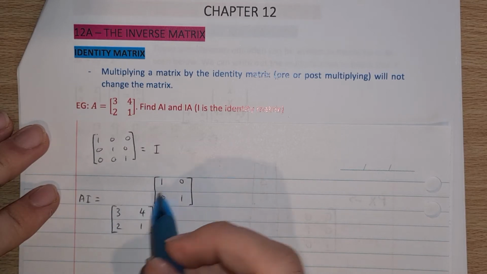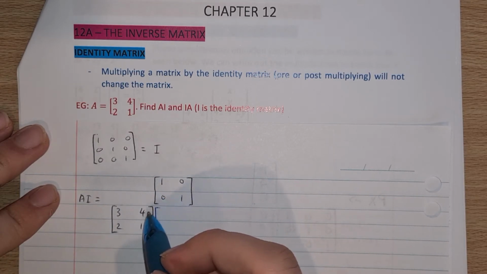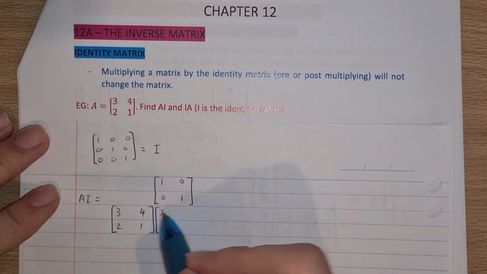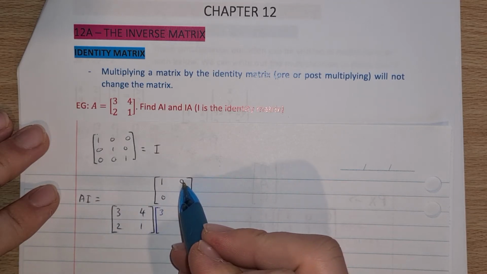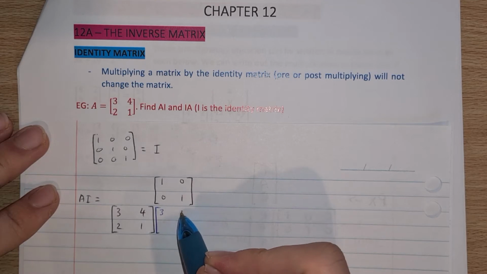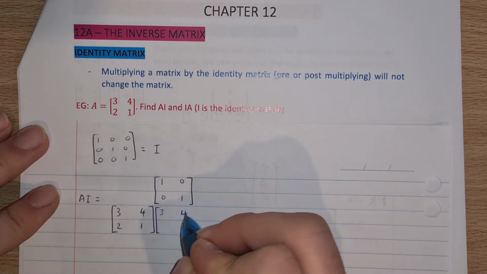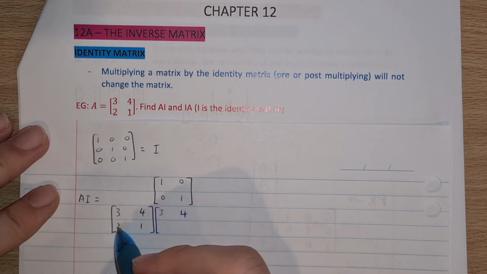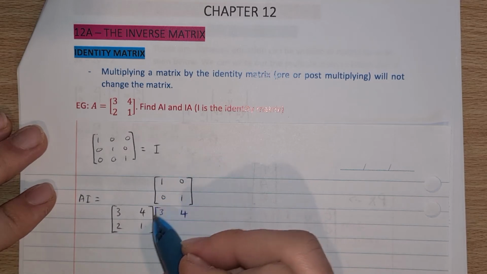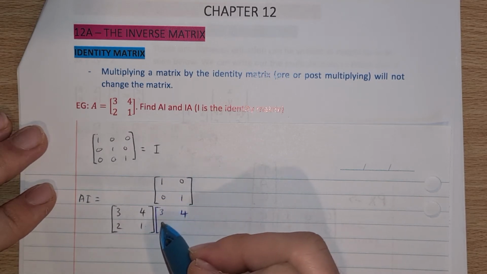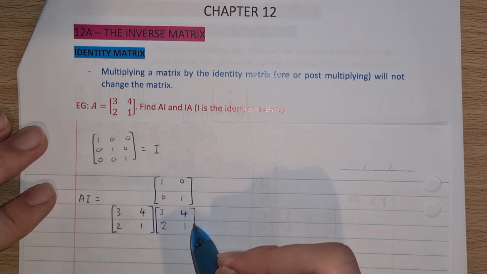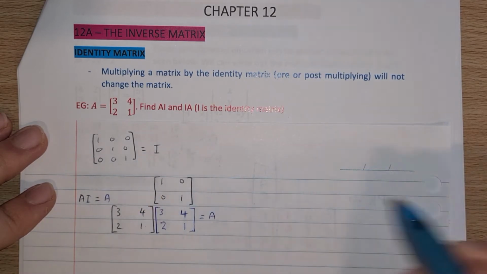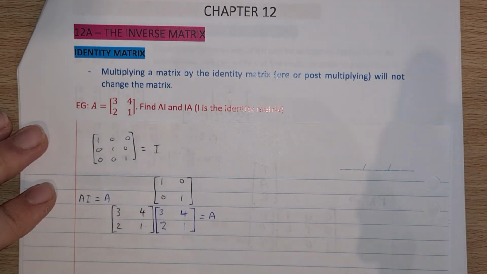So let's do this matrix multiplication. 3 times 1 is 3, plus 4 times 0, which is 0. So it's just going to be 3 here. Then in this element, we've got 3 times 0, which is 0, and 4 times 1, which is 4. All right, so our first row seems to be the same as A. Let's see if it is for the next one. For this element here, we've got 2 times 1 is 2, 1 times 0 is 0. So 2 plus 0 is 2, and we can convince ourselves that this last one will be 1. So A times I is just A again.